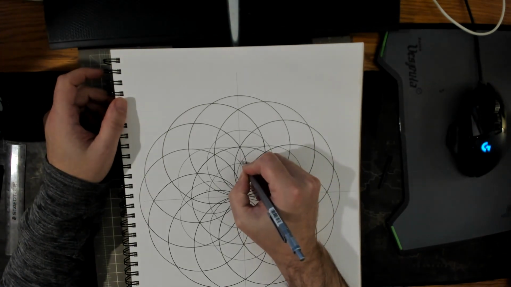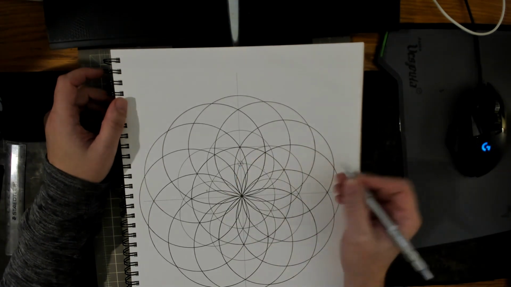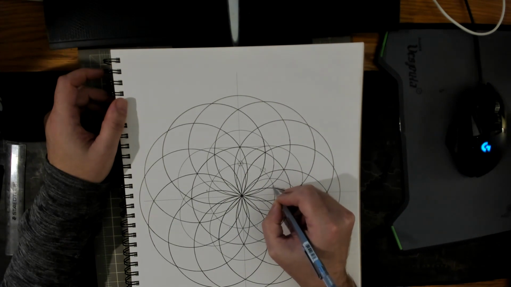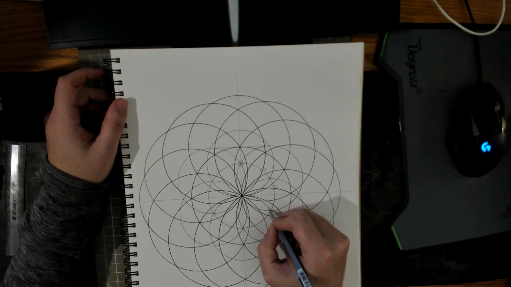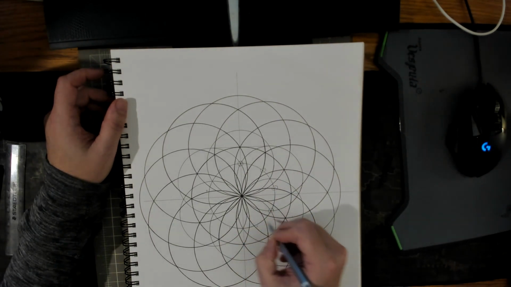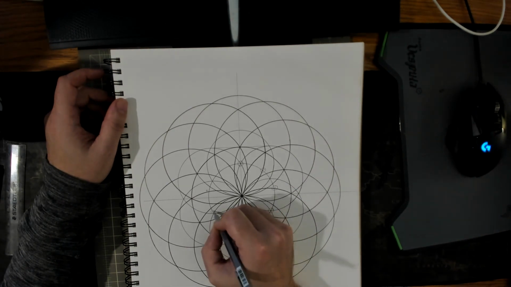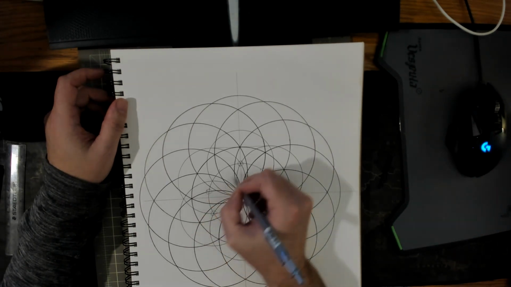But what we've got is our point 1, point 2, point 3, 4, 5, 6, 7, 8, and 9.